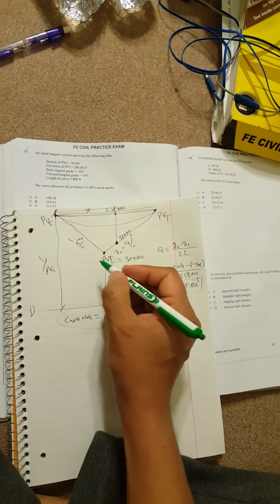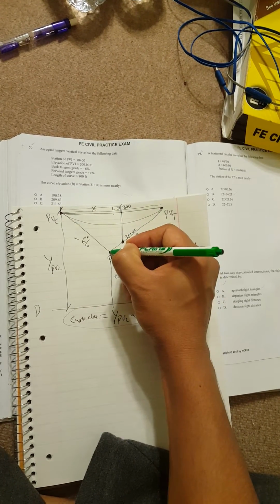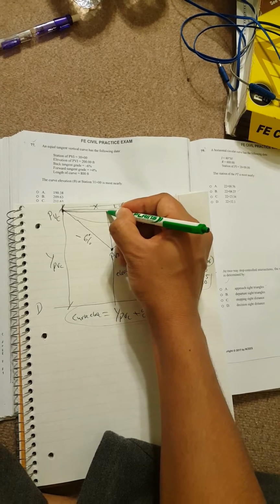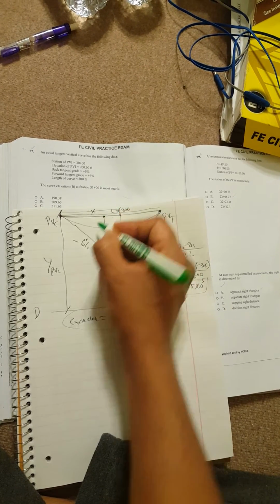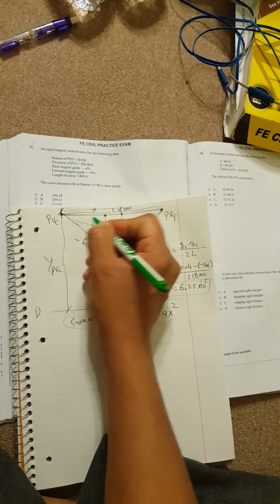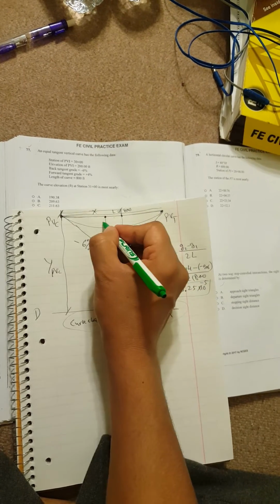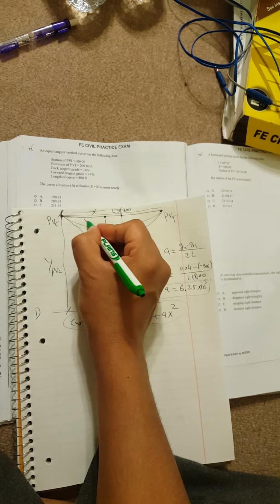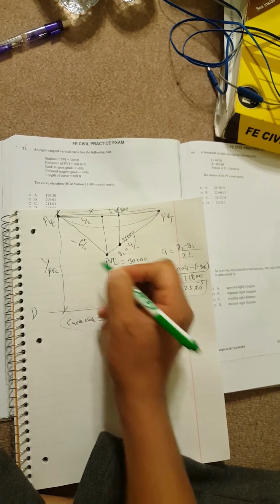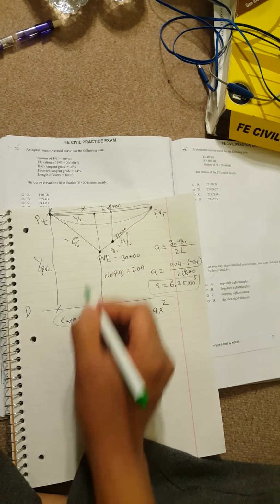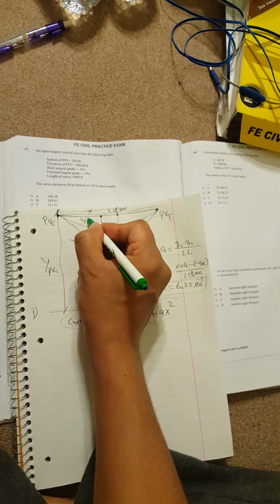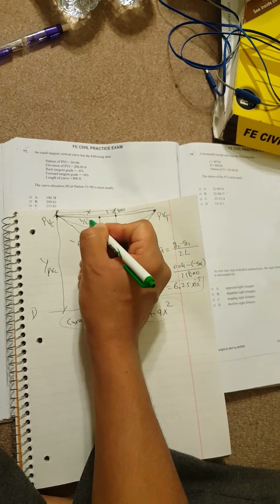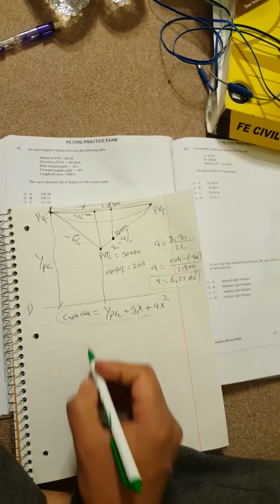So how you find the station of PVC? We know that this is PVI. The station of PVI we have. From the station of PVI to the PVC, it's L over 2. Okay. If we have this, L over 2, the L is 800, it is 400.